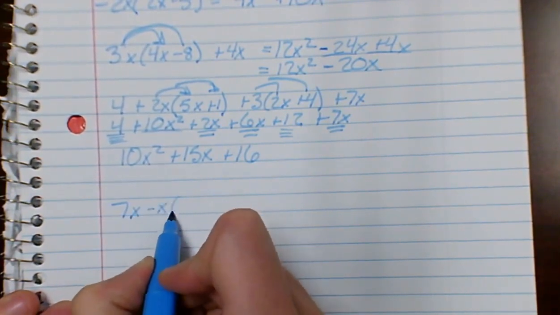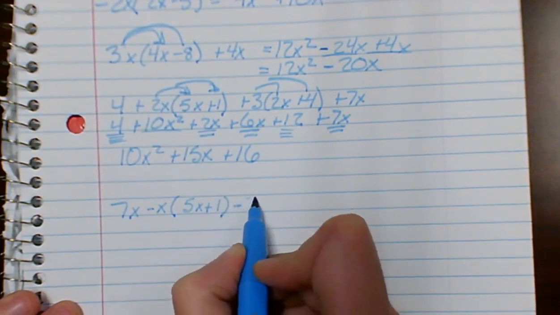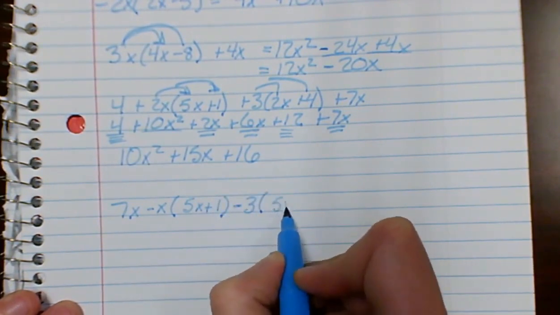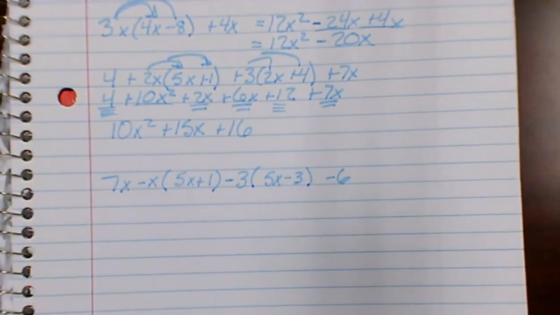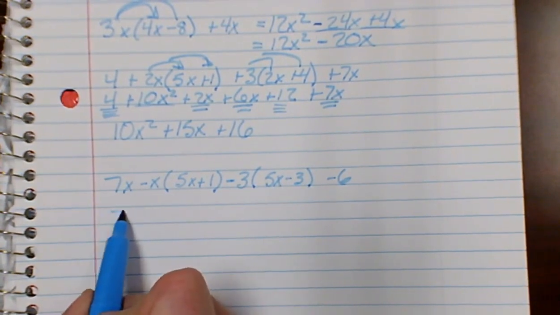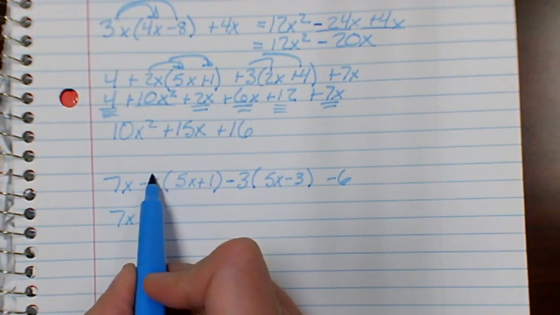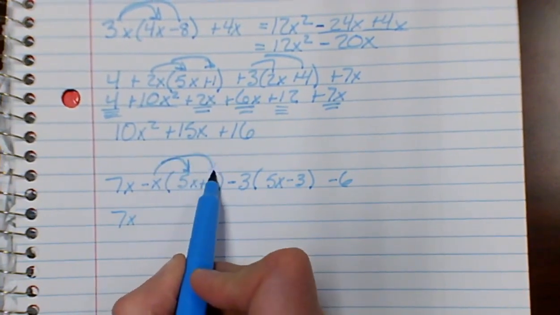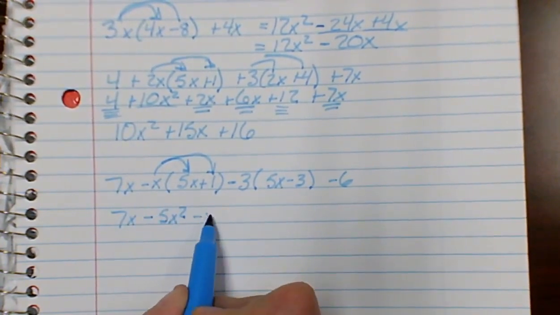7x minus x times 5 plus 1 minus 3 times the quantity 5x minus 3 minus 6. Okay, so first we need to do the distributive property. So the 7x stays, but this negative x, please use the sign in front, negative x gets to be distributed. So negative 5x squared minus x.